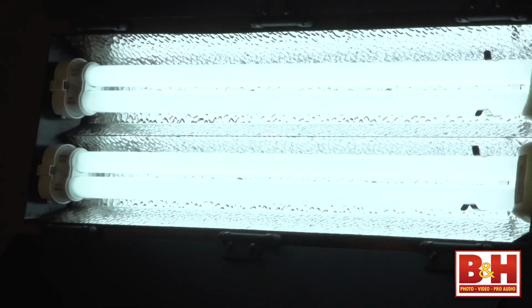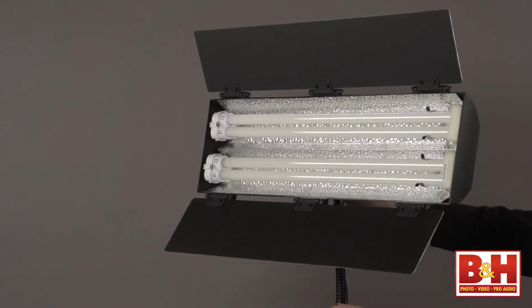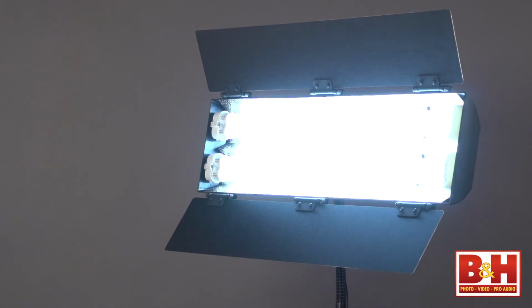The bulbs come based on color temperature. So if you're looking to create an indoor light, look for 3200K lamps. If you plan to light a subject with daylight conditions, you'll want 5500K bulbs. You'll spend a bit more money on fluorescent lights, and they don't travel as well due to their size and the combustive gases inside the actual bulb, but they will last much longer than your typical tungsten bulbs.